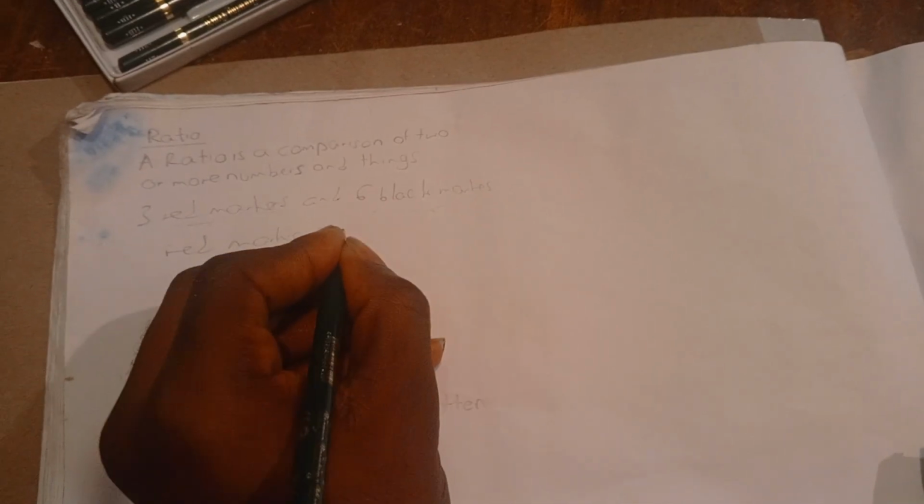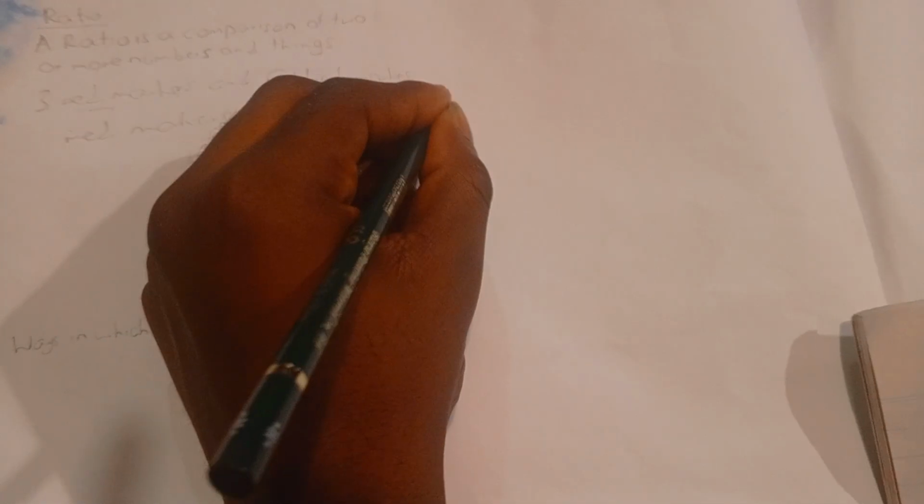The ratio of red markers to black markers is written as red markers is to black markers.